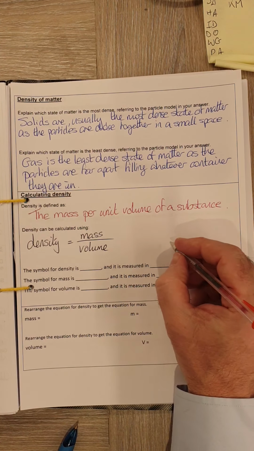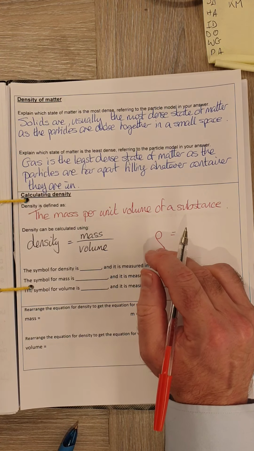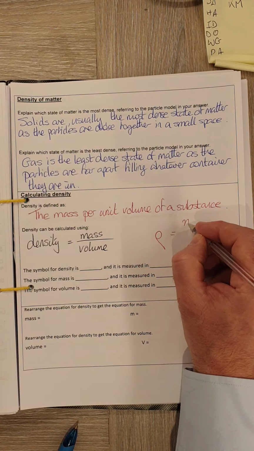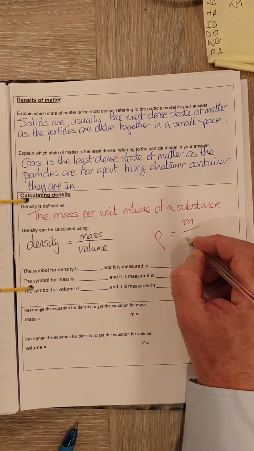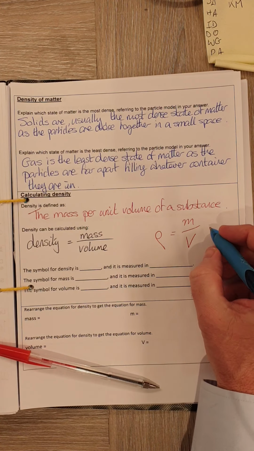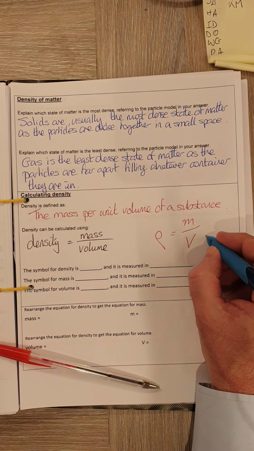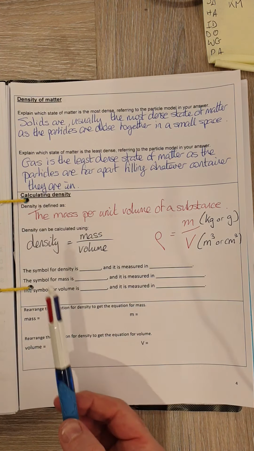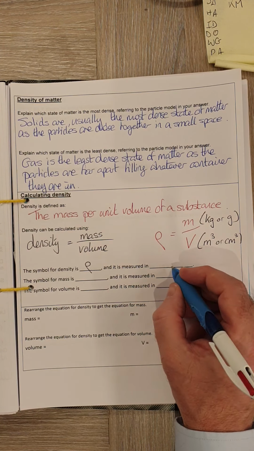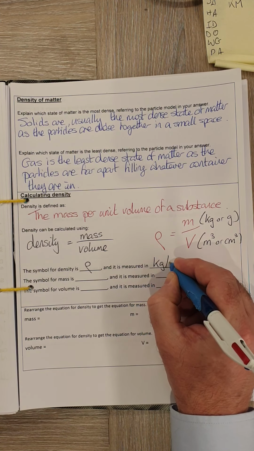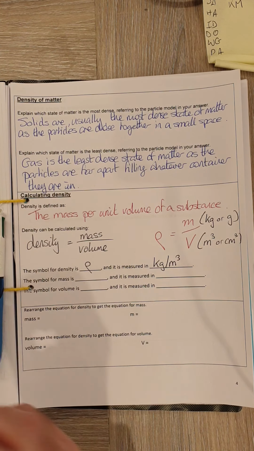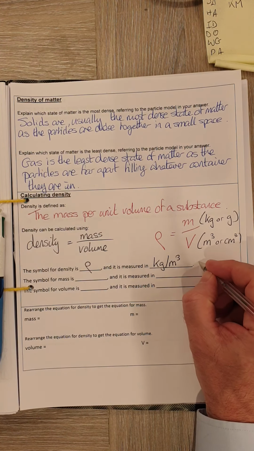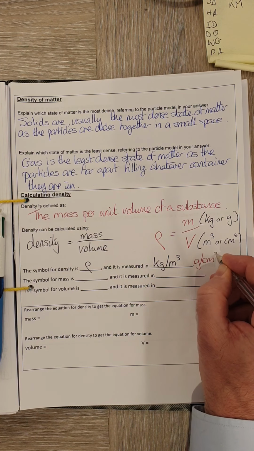And I'm going to write that in symbols. And the symbol for density is this symbol. It looks like a P. It's called rho. So this is density is equal to mass divided by volume. Volume typically measured in meters cubed or centimeters cubed, and the mass is measured in kilograms or grams. So the symbol for density is rho, and it's measured in kilograms per meter cubed, or in some questions you might get grams per centimeter cubed.